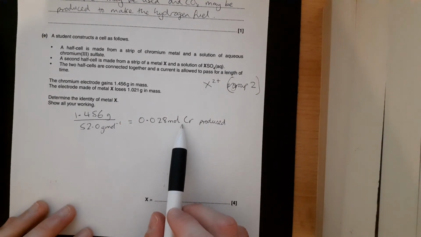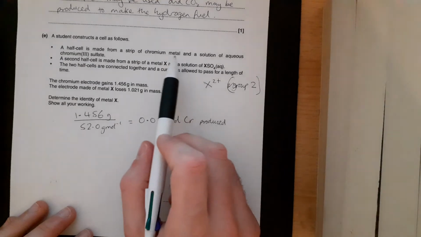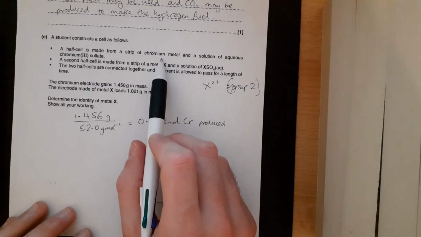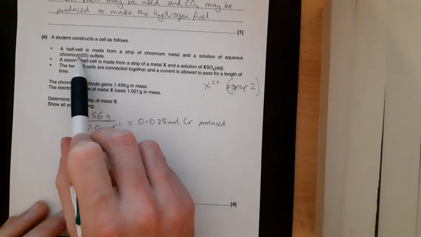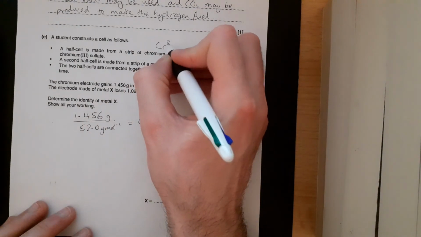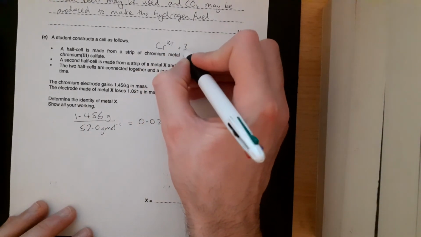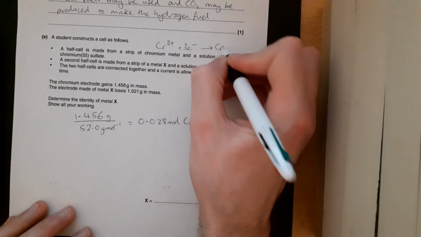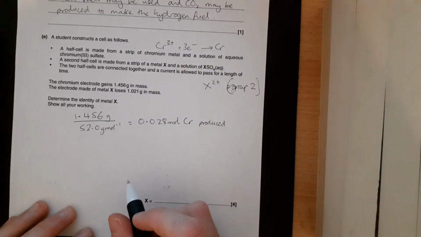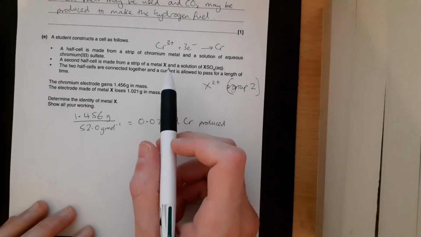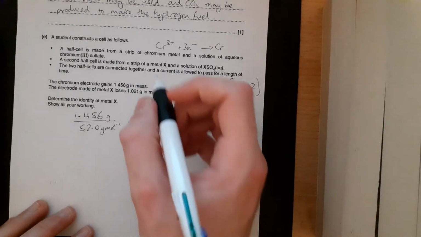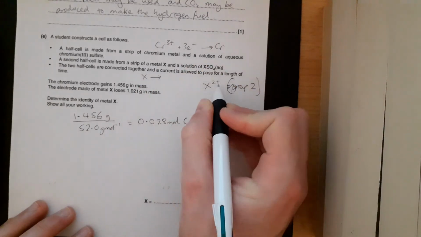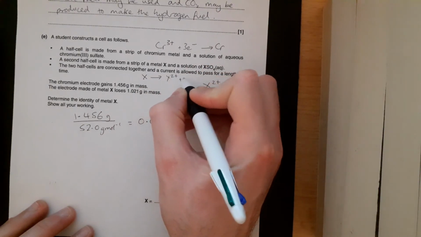And then we know that what must be happening is the chromium 3 sulfate, so if this is increasing in mass, this must be going from chromium 3+ to ordinary chromium. And so therefore, metal X must be doing the opposite. Metal X must be doing X goes to X2+ plus 2 electrons.